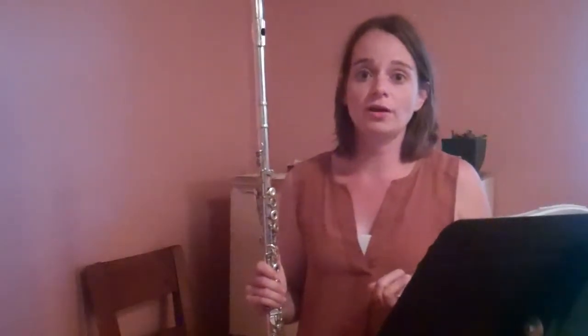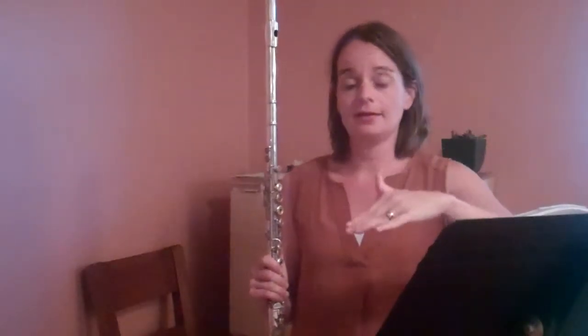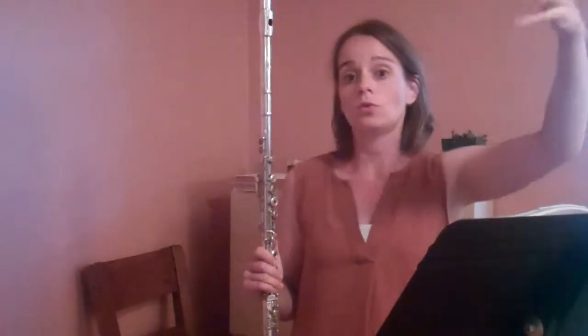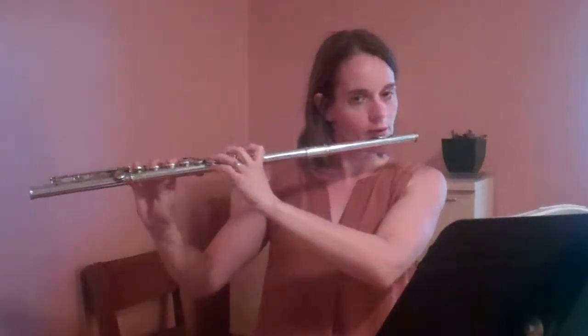So again, if we're starting on C, we'll have C, and then E flat, and then G flat, and then B double flat, which can also be spelled as A natural. And it sounds like this.